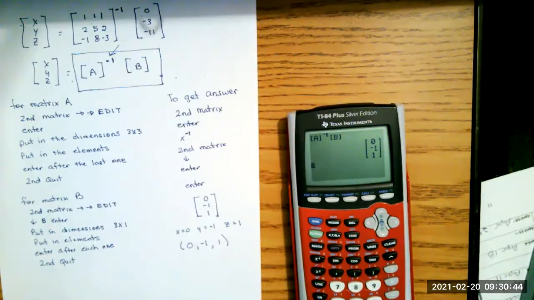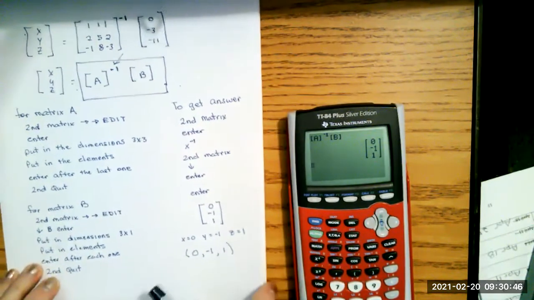Okay, let's talk about some problems that we will be doing in transforming words into algebraic symbols. You've done this probably before in your life, but we're going to do some translations.